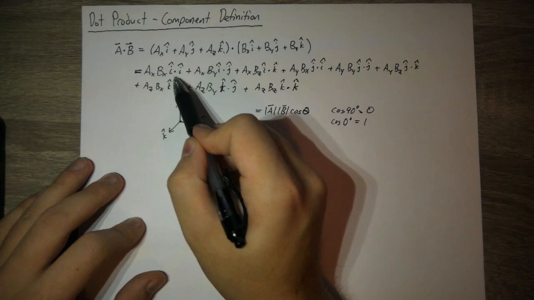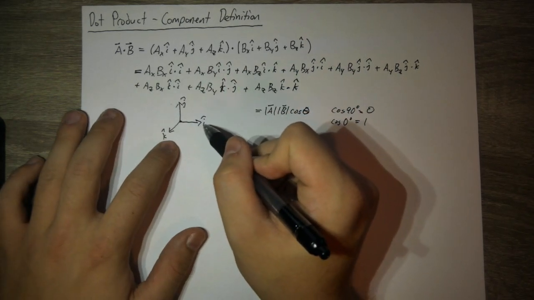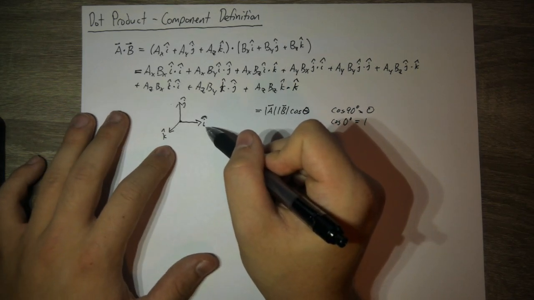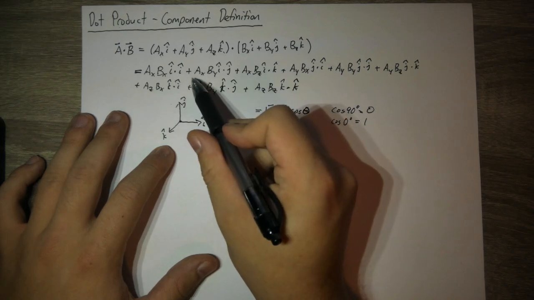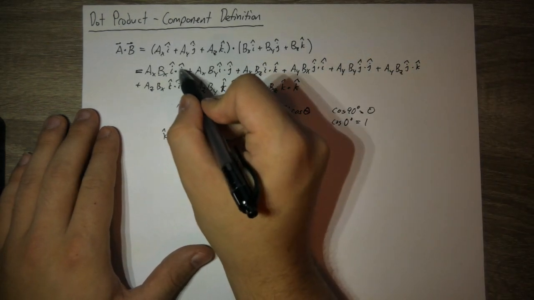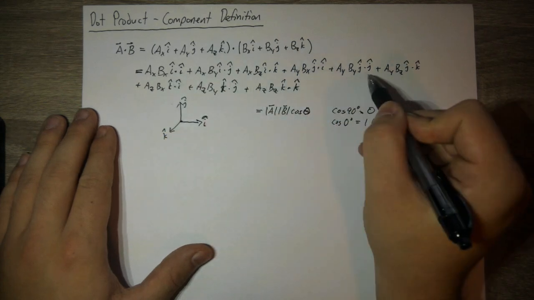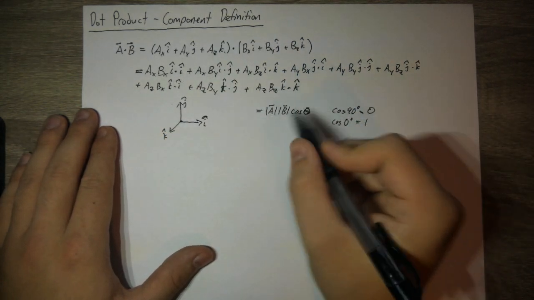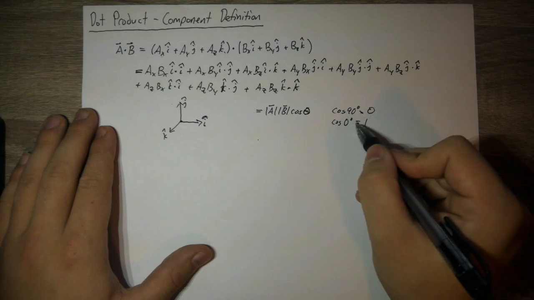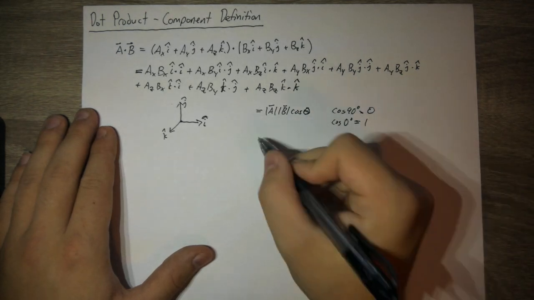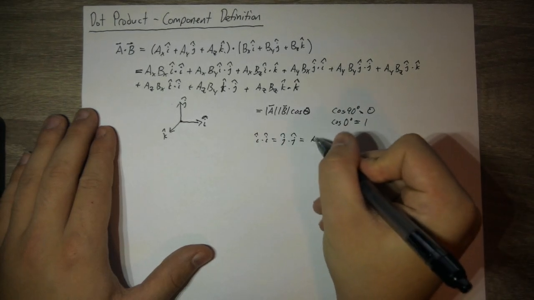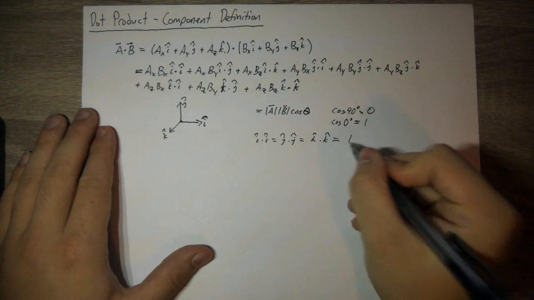So we can reduce this by looking at, since all these vectors are either 90 degrees from each other or 0 degrees from each other, we can look at this equation and reduce the terms and come up with some properties. So I dot I, J dot J, and K dot K are all in the same direction, which means they're 0 degrees from each other, and so these terms are 1. So I dot I equals J dot J equals K dot K equals 1.